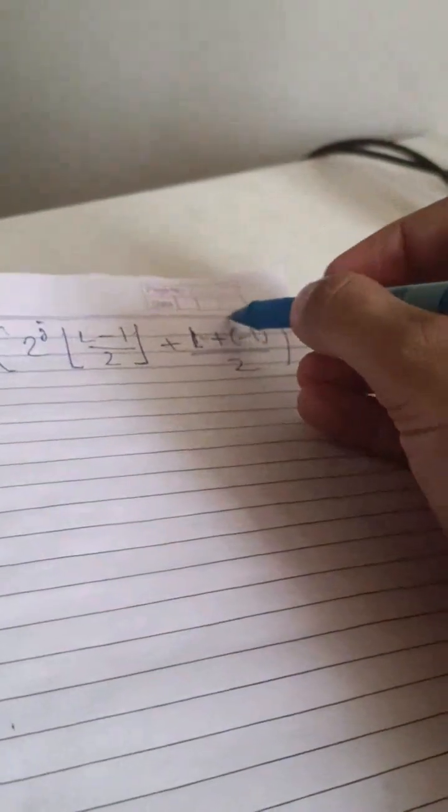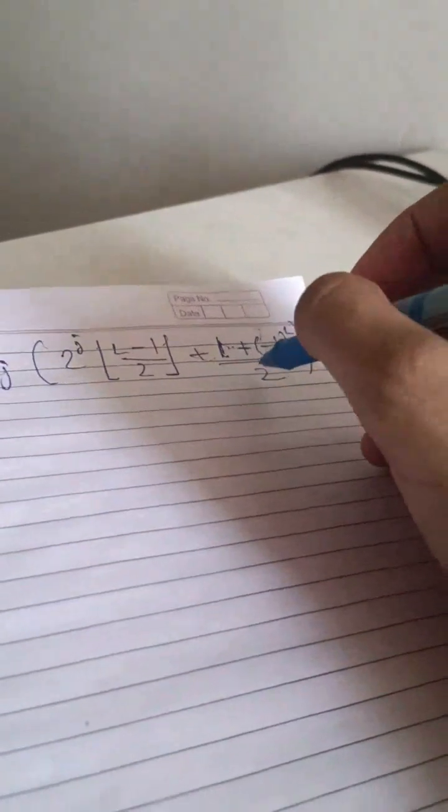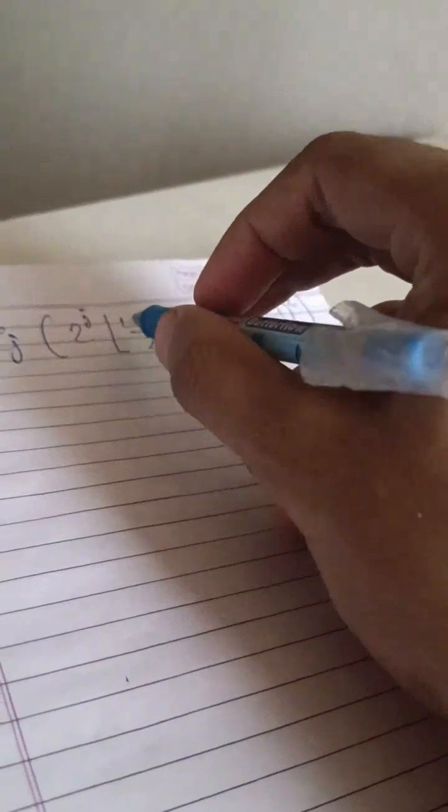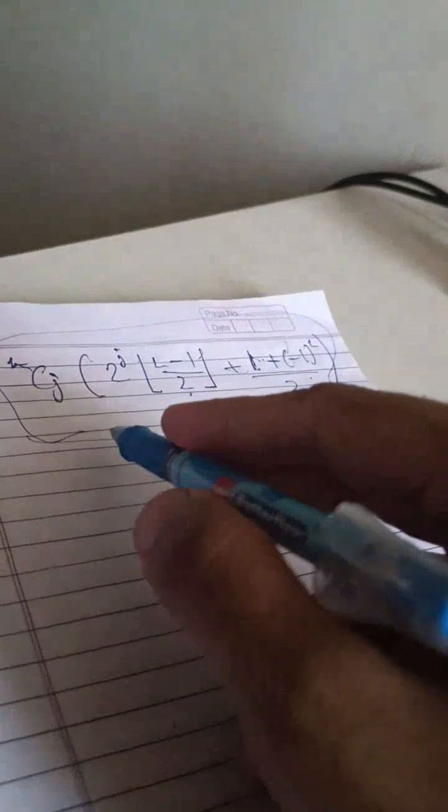If L is even, this sum is 1, and if L is odd, this becomes 0. And this becomes (L minus 2) by 2 if L is even, and it becomes (L minus 1) by 2 if L is odd. So therefore, this is true for all L, whether it's even or odd.